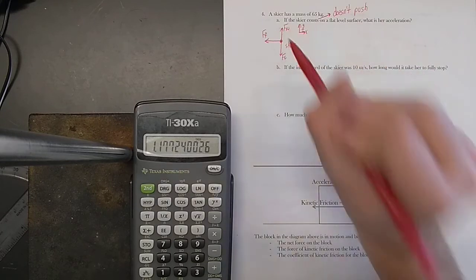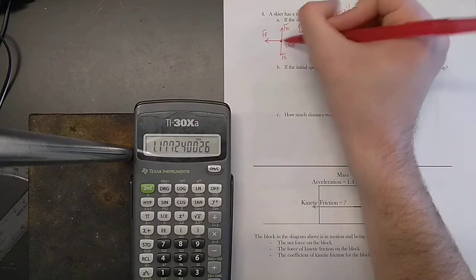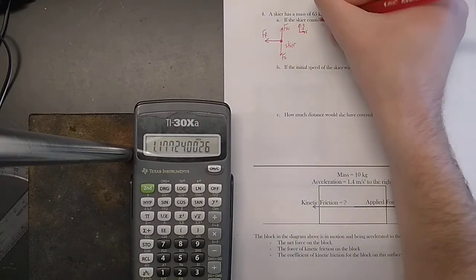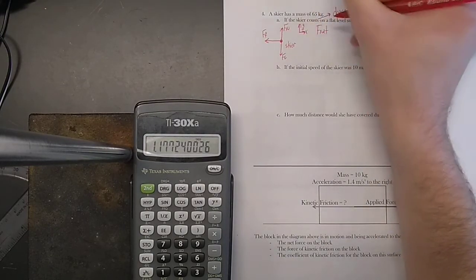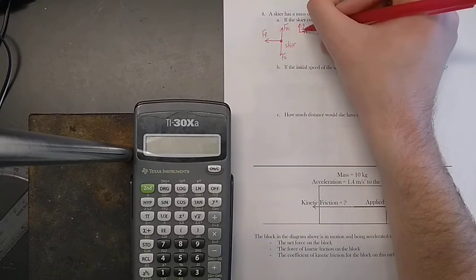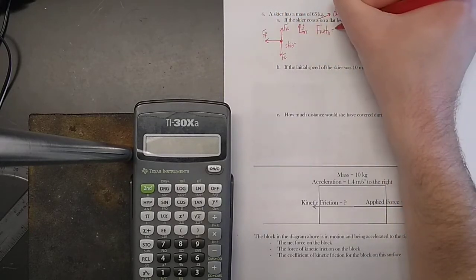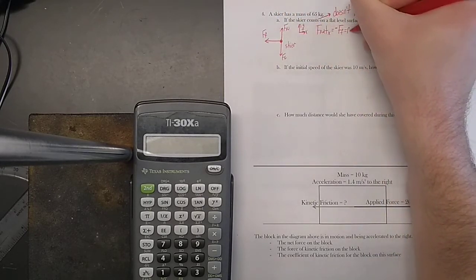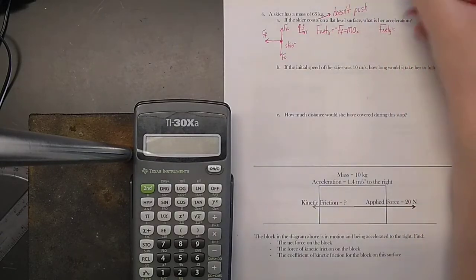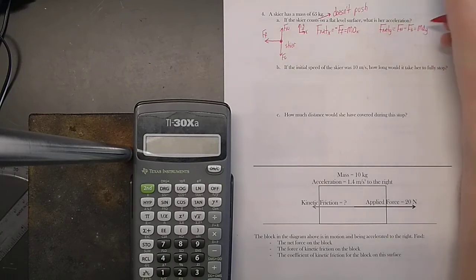Sometimes people fall into this trap of thinking you need a force in each direction. You don't. You only need forces in the direction that there actually are forces. Since there's no applied force, we don't write it down. Nothing is pushing her forward. If we're then going to write our net force equations, they would look like this. F net x equals, let's see, positive x direction is to the right, Ff is to the left. That means this has to be negative Ff equals max. And F net y is Fn minus Fg equals may.